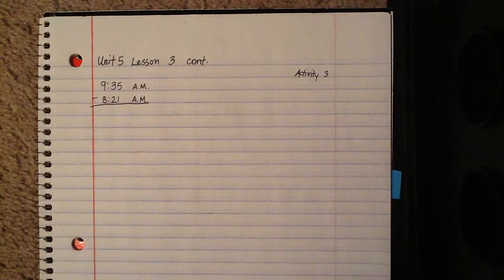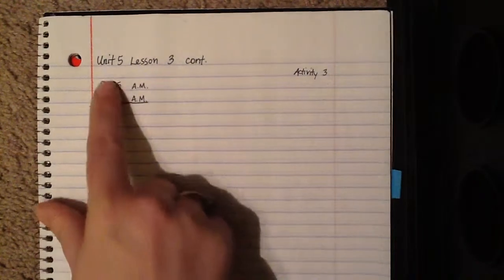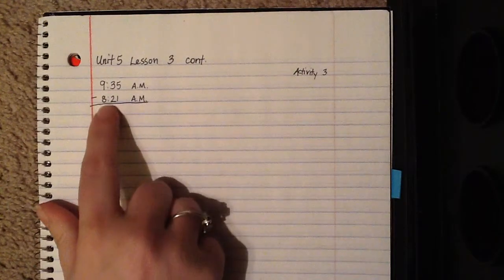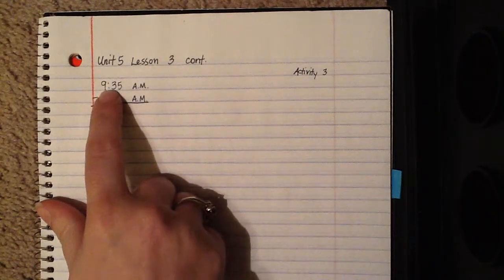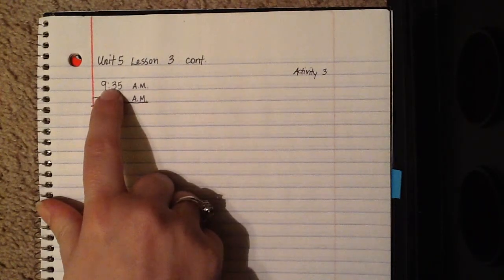How about Dalton practiced his drums from 8:21 a.m. to 9:35 a.m. How long did he practice? At which time do you start the subtraction? You would use the later time. This was the start, this was the end, so you'll use the later time.